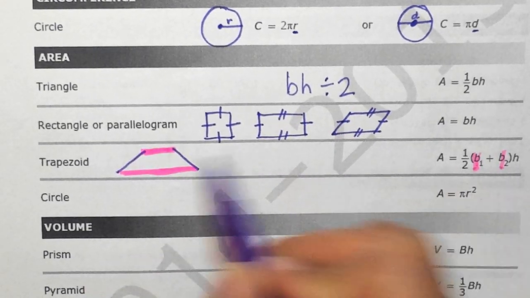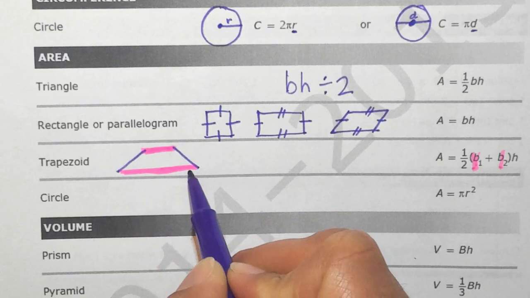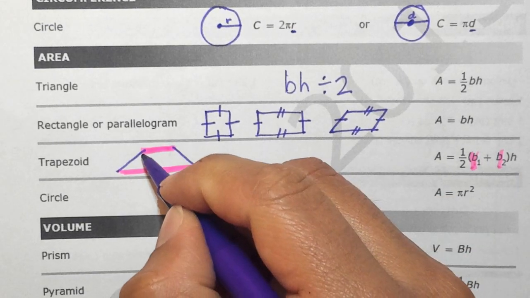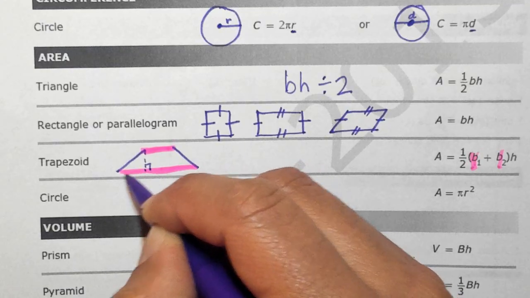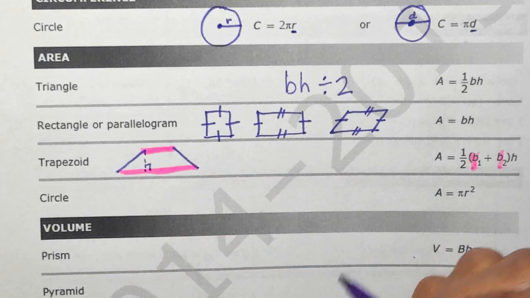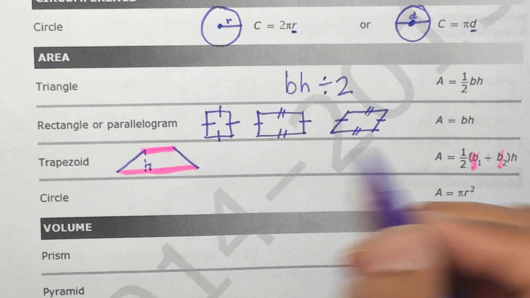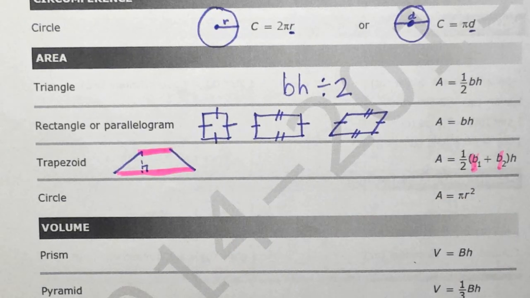Okay, so I'm going to be adding this side plus this side, multiplying by the height. Remember, the height always has to form a 90-degree angle with the bottom, then dividing by 2. Okay, that's not the only type of trapezoid.